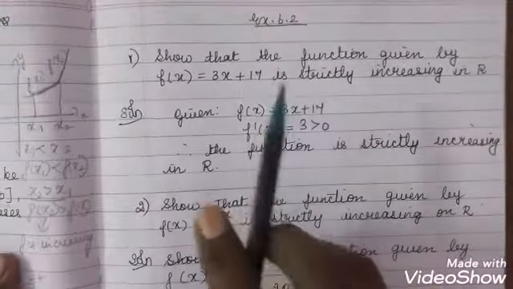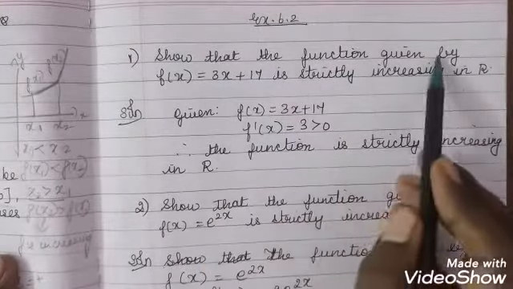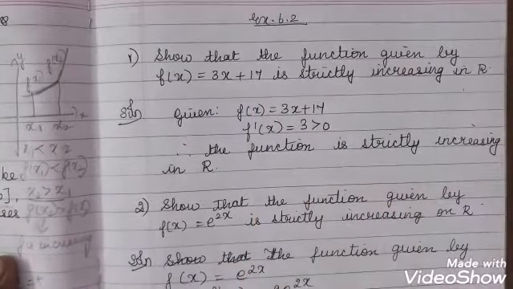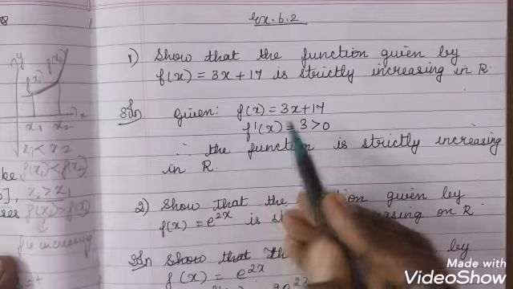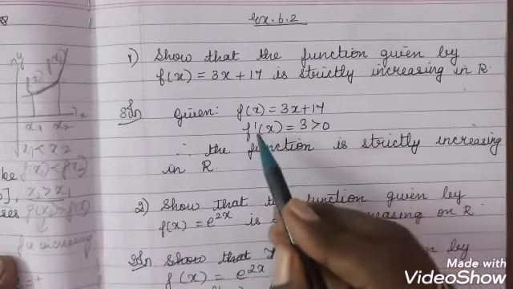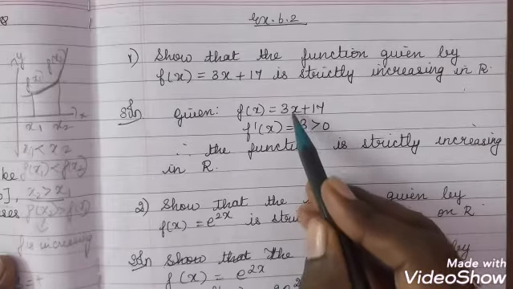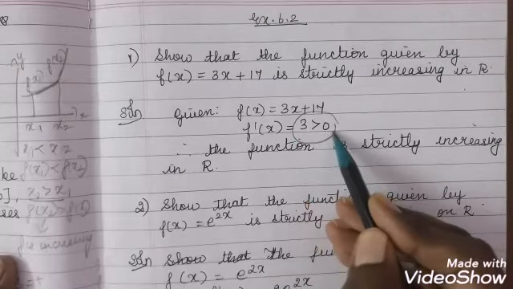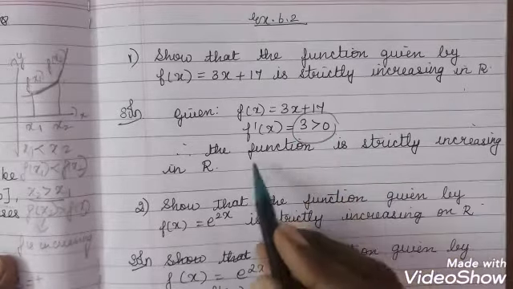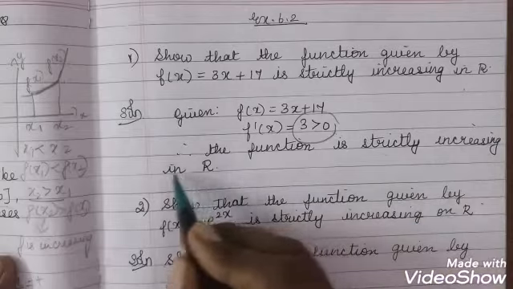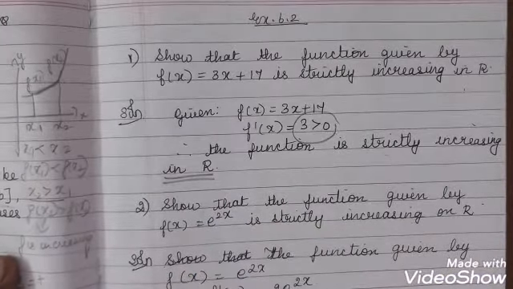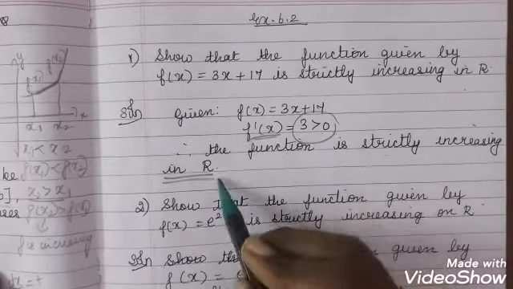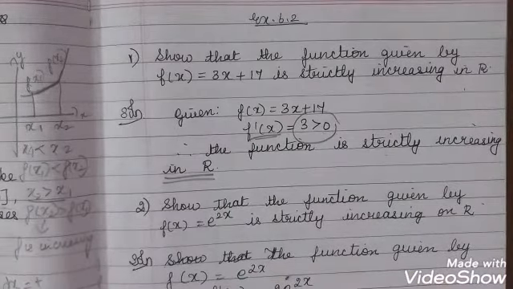Exercise 6.2, the first question: show that the function given by f of x is equal to 3x plus 17 is strictly increasing in R. So what is your f of x here? 3x plus 17. What is your f dash of x? It is equal to 3, because when you differentiate it, you get 3. So in this case, your f dash of x is greater than 0, so I can say that it is strictly increasing in R. According to the algorithm I gave you, if your derivative is greater than 0, then it is strictly increasing in R.